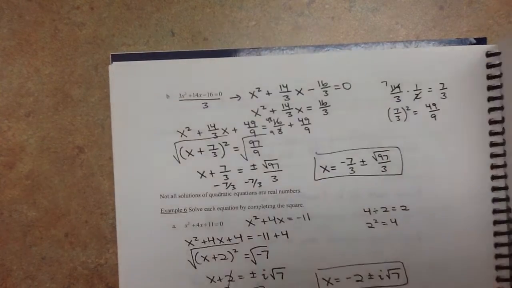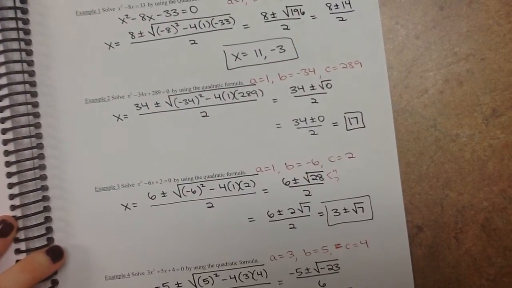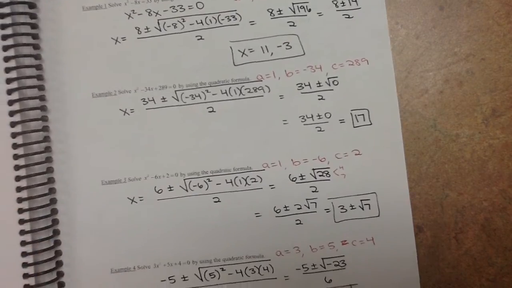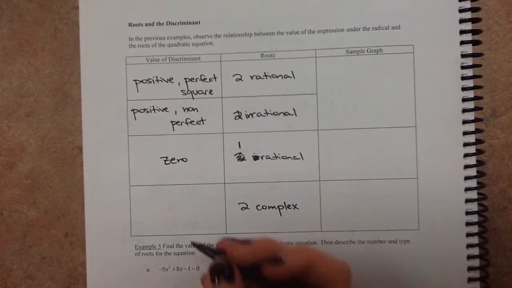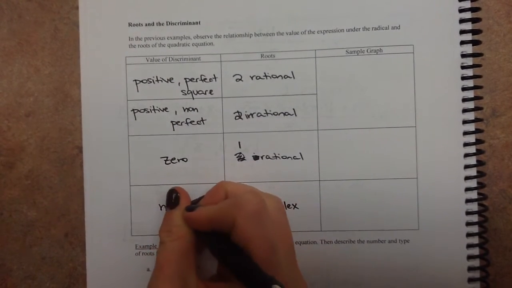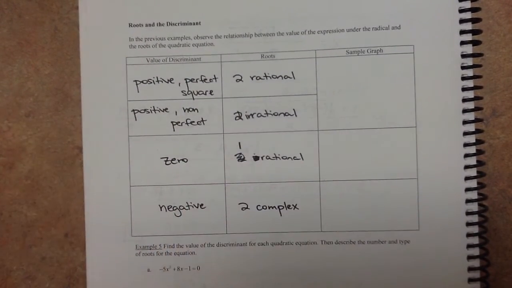And then finally our complex answers. The reason these came out to be complex is because I had a negative under the square root for that last example. So if my discriminant is negative, I am going to come up with 2 complex answers.